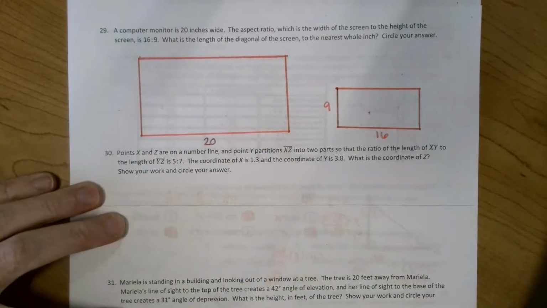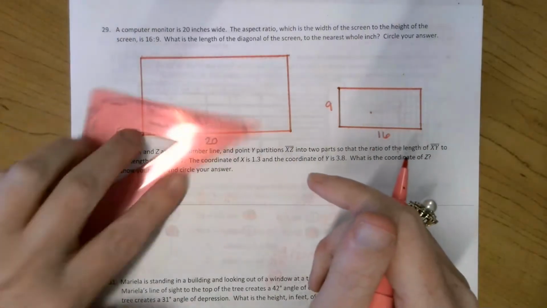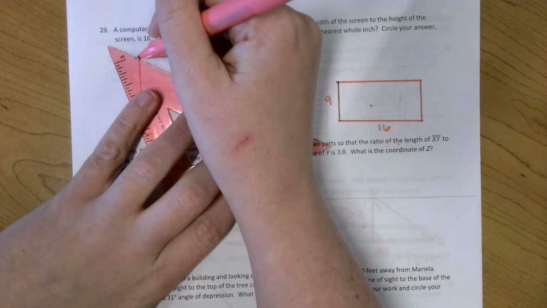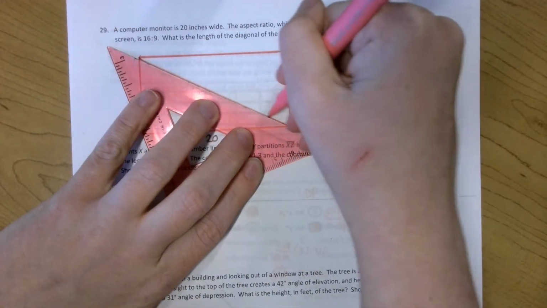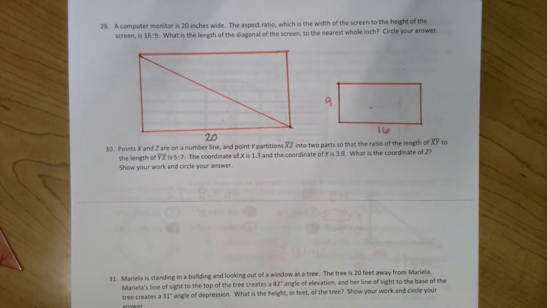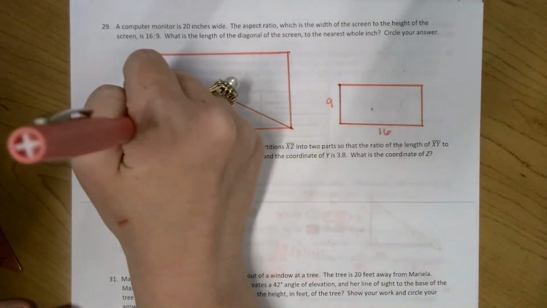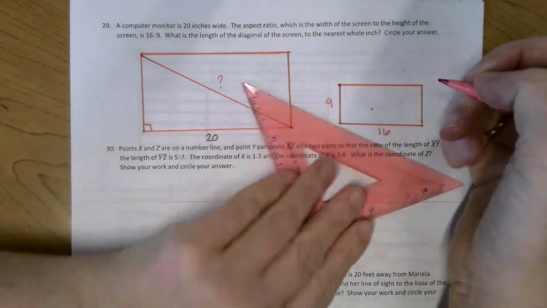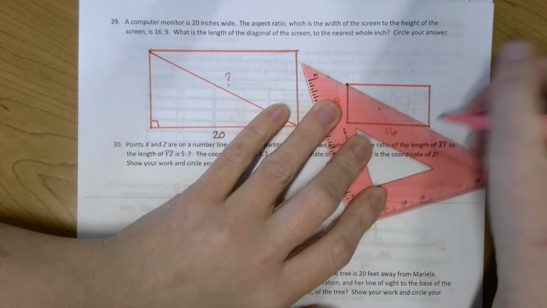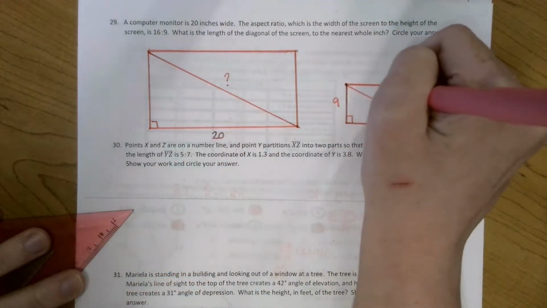Okay, so we want to know the length of the diagonal of the screen, because that's how they sell TVs to you, by the diagonal. So you can have two 70-inch TVs that look completely different width-wise, which is kind of nuts, but it happens. Okay, so this is a right angle. We don't know this side, and this is the side we're looking for. Now, over here, I'm going to do the same thing. I'm going to make a right angle. We also don't know this side.